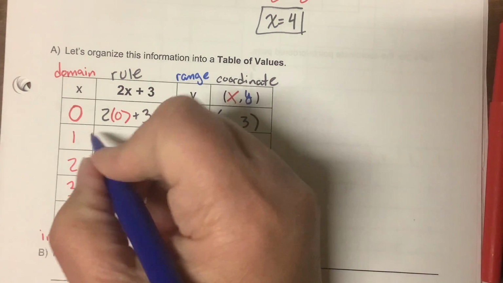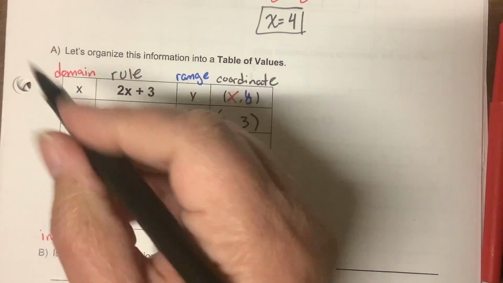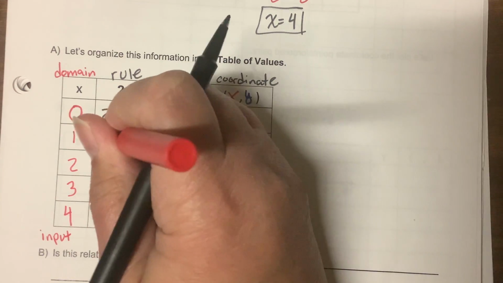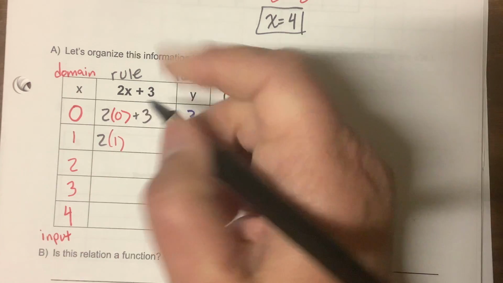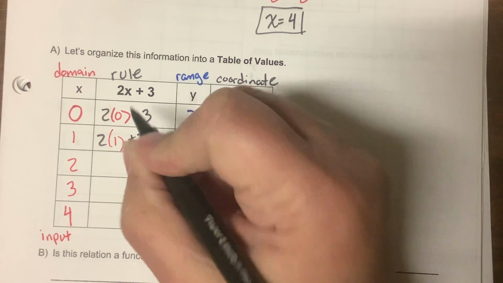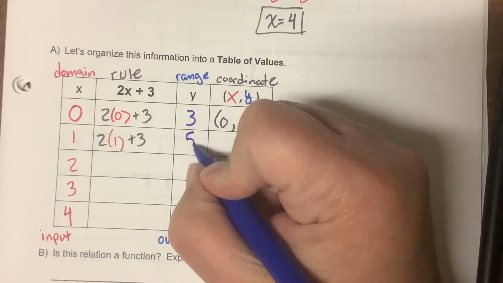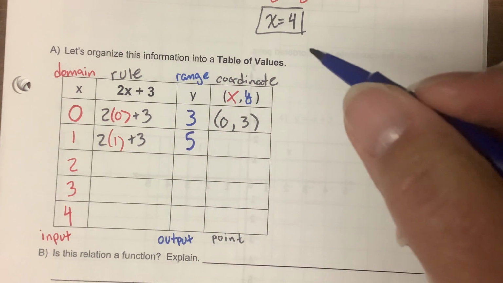All right, the next one. 2 times 1 game plus that $3 to rent the shoes. Well, 2 times 1 is 2, plus 3 is 5. Interesting.